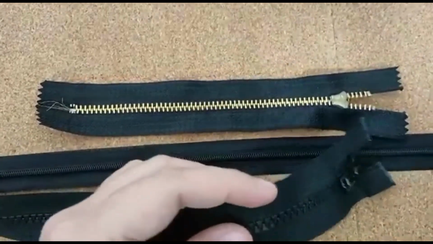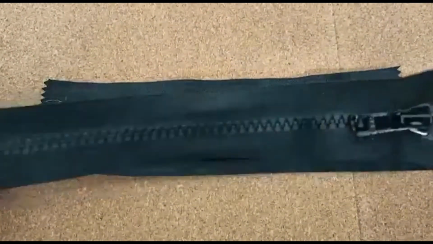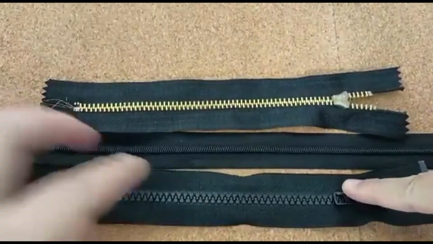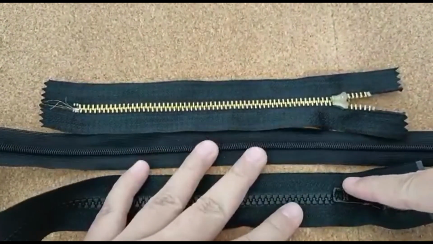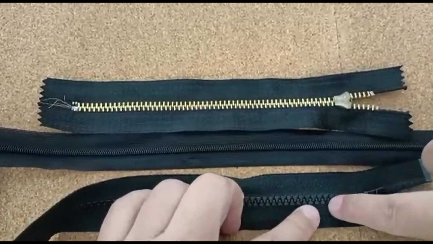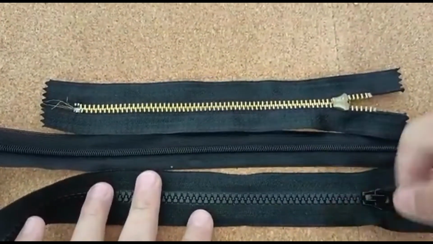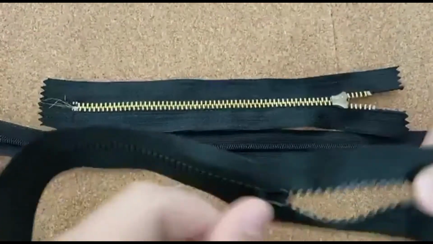Sometimes the zipper has its own style or aesthetic, and this one is normally used, I think, in children's wear as well, because it is safer than metal, and the joints are bigger, so it is safer for children. Okay, this is a jacket zipper, so this is very long.